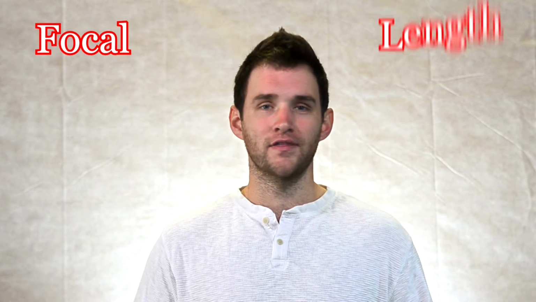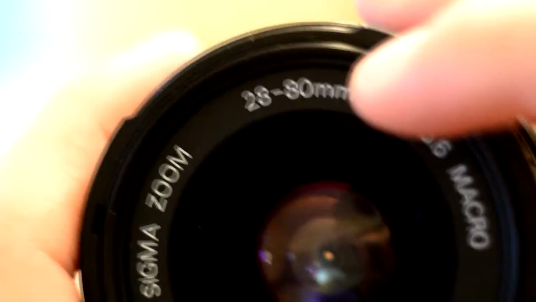Now to get started, you need to understand some basic concepts. The first of which is focal length. Focal length is basically the magnification of the image, and it's represented in millimeters. An easy way to grasp this is to try and think of it in relation to your eye.